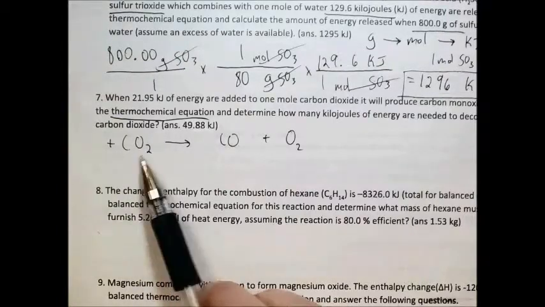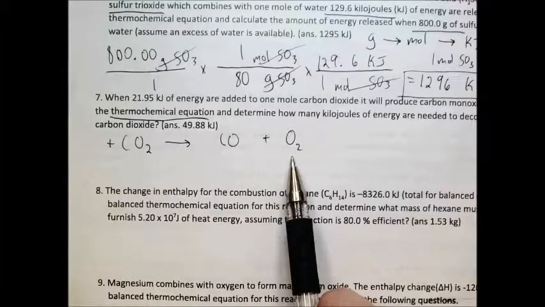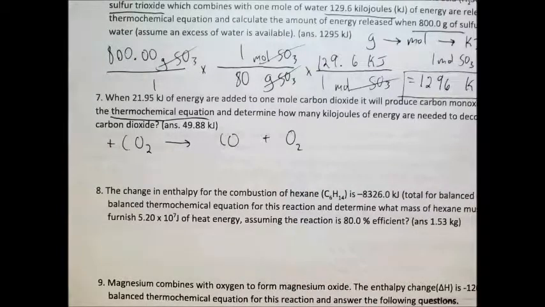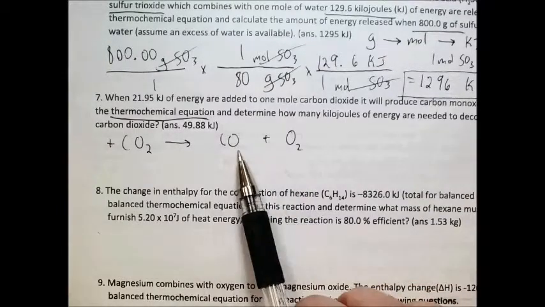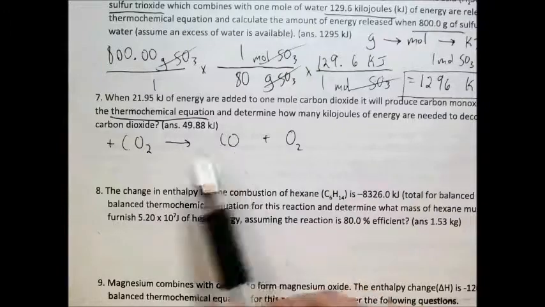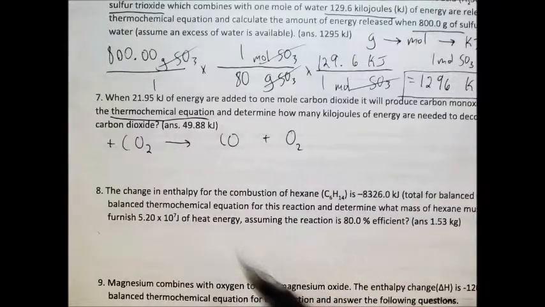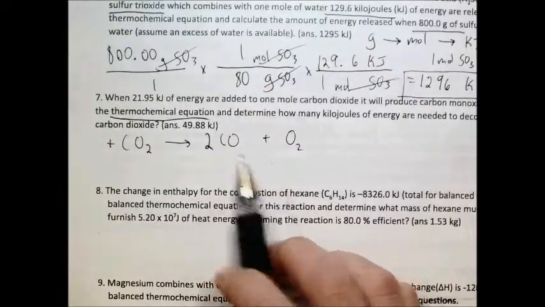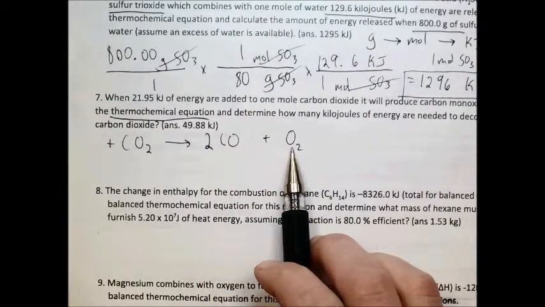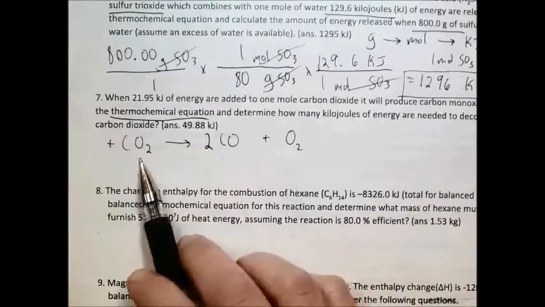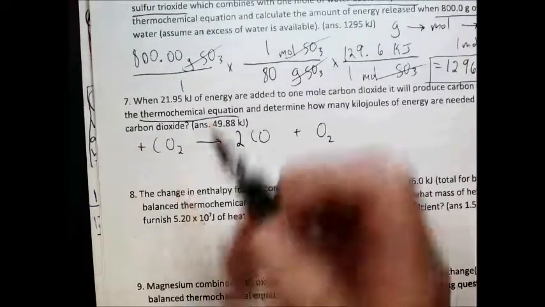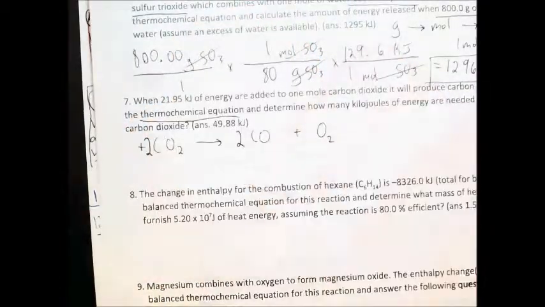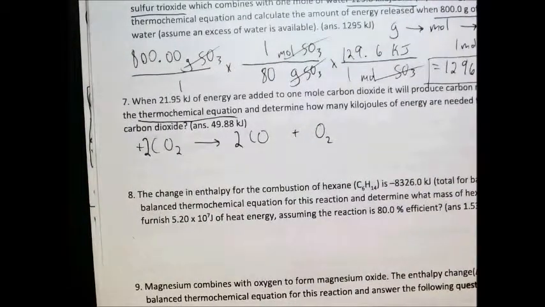I'm noticing that I have 2 oxygens here and 1, 2, 3 oxygens on my product side, which is not going to work. I have an odd number of oxygens over here. This will always be even. So I'm going to multiply this by 2, which will give me 2 carbons and then 4 oxygens on my product side. To get that over on my reactant side, I'm just going to put a 2 out front here. So there's my balanced equation.